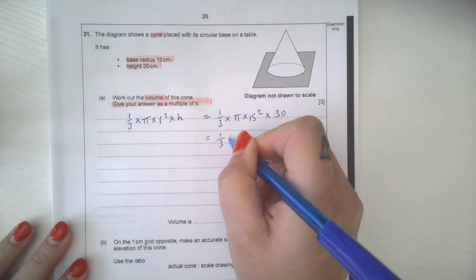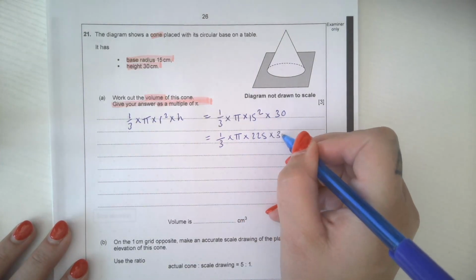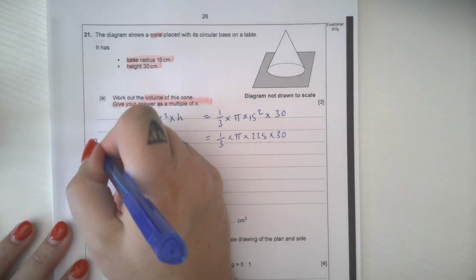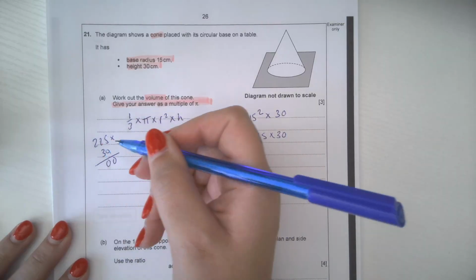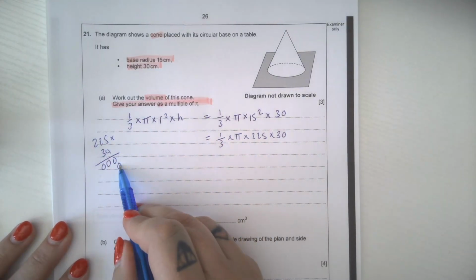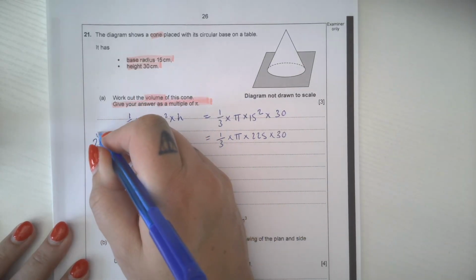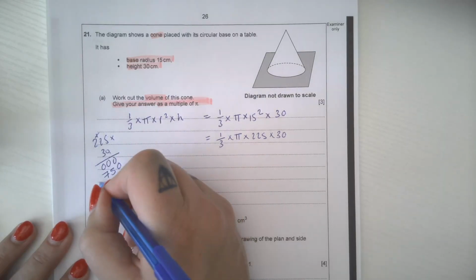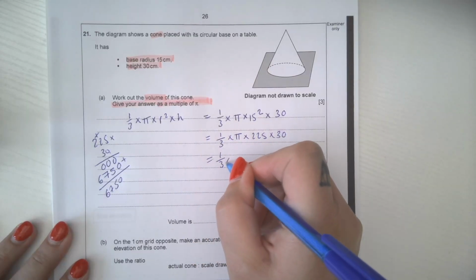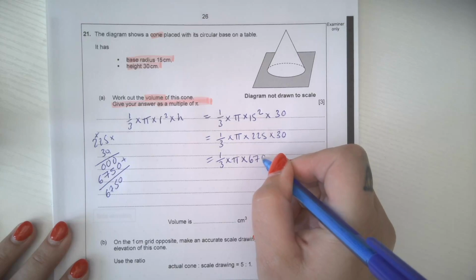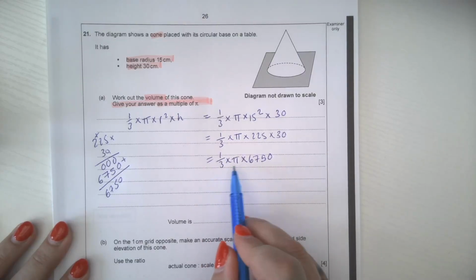So we've got 1/3 multiplied by pi. 15 squared is 225 times by 30. So I'm going to do 225 times by 30 over here. 0 times 5, 0 times 2, 0 times 2. 0 placeholder because we're moving into the tens. 3 times 5 is 15. 3 times 2 is 6 plus 1 is 7. 3 times 2 is 6. Add those together. So we've got 1/3 multiplied by pi multiplied by 6,750.